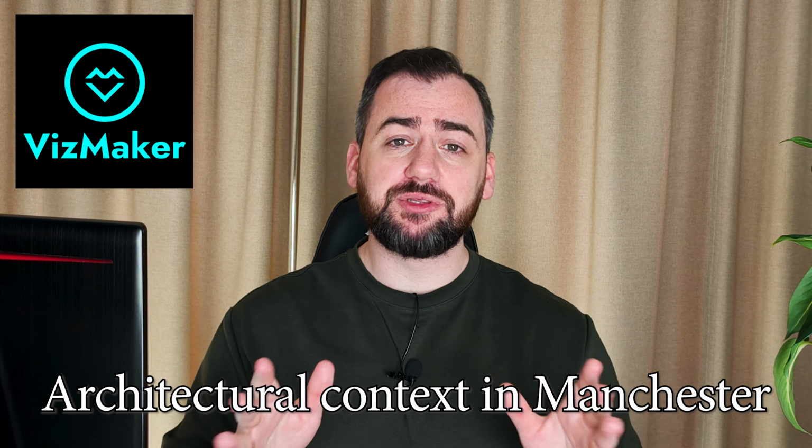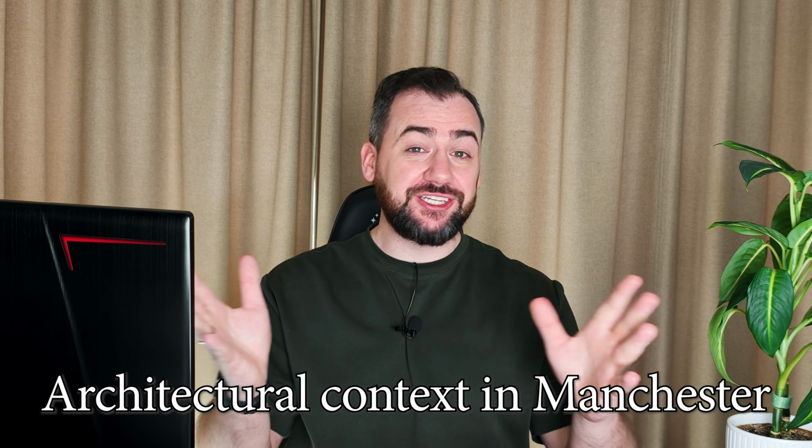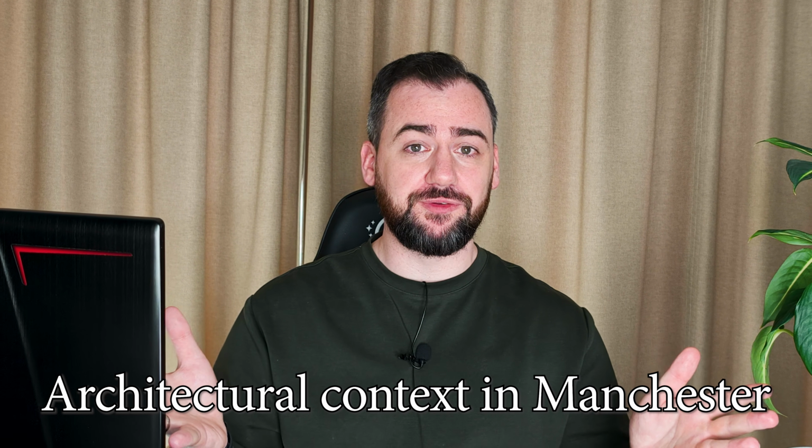Today I'm testing VizMaker again, but this time it's all about architectural context in Manchester. And this might completely change early stage design urban workflows. So let's get started.